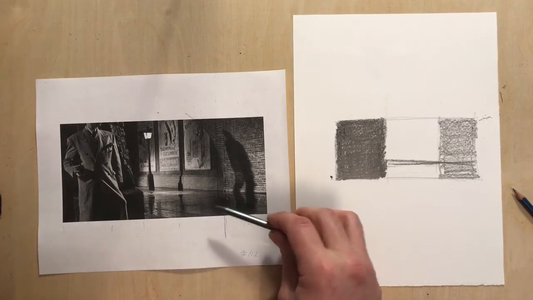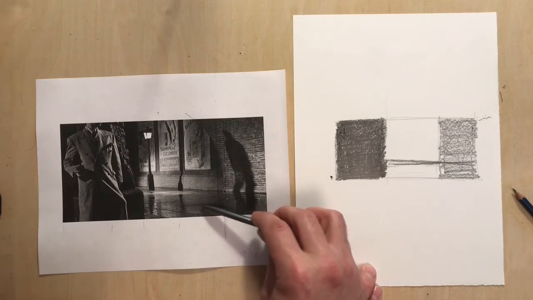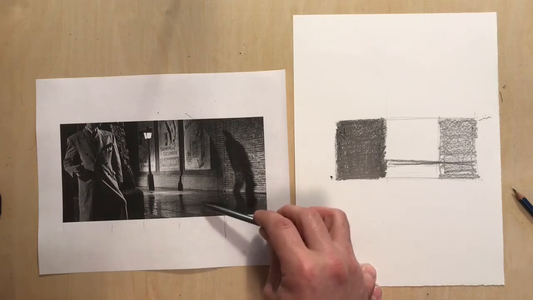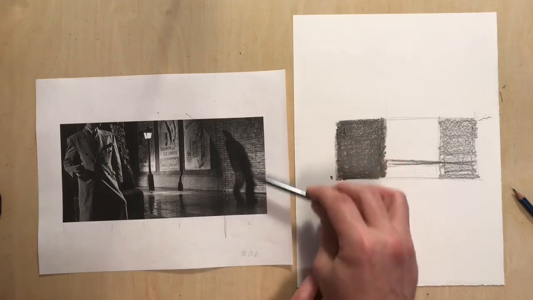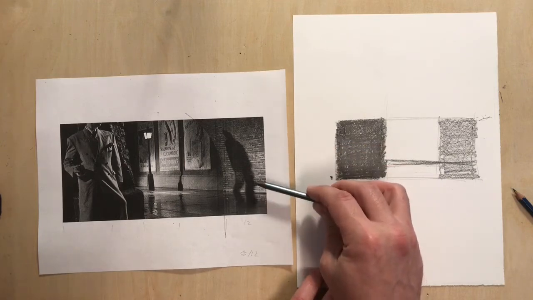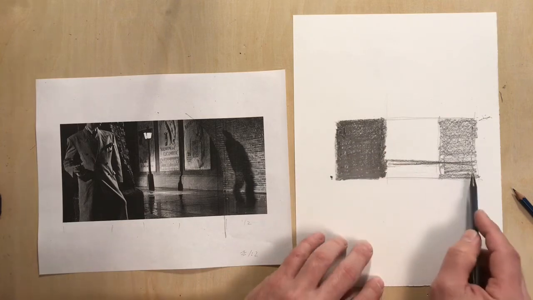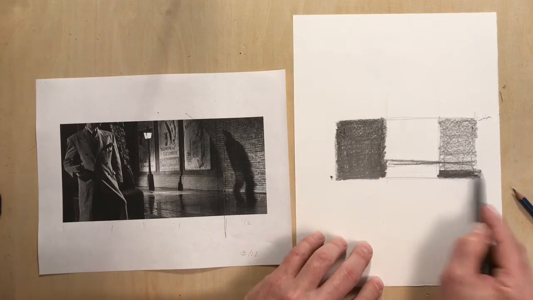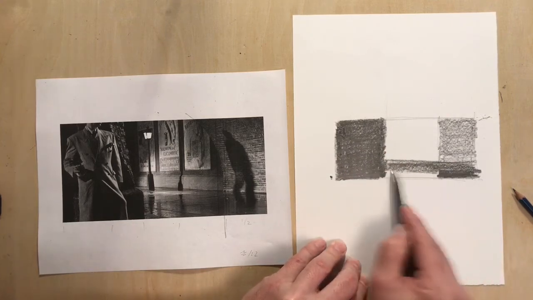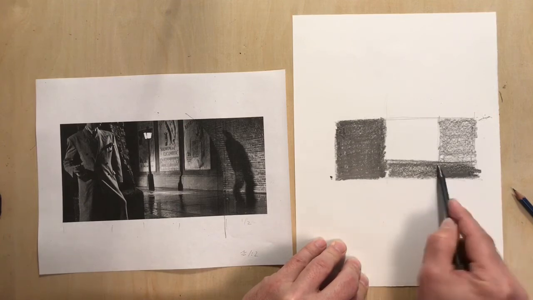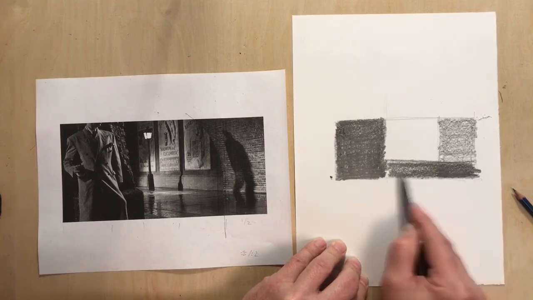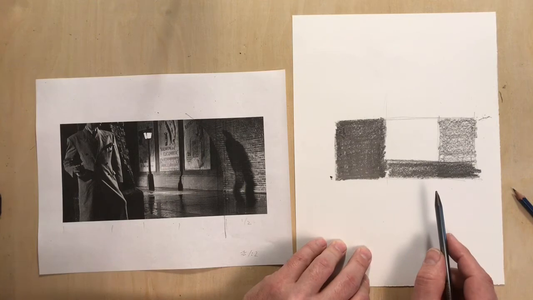And if I squint down, what I'm going to notice is that this floor plane is lighter than the wall where it intersects it, it's darker than the wall, but lighter than the shadow. So the first thing I want to do is just come in and darken that up. Right?